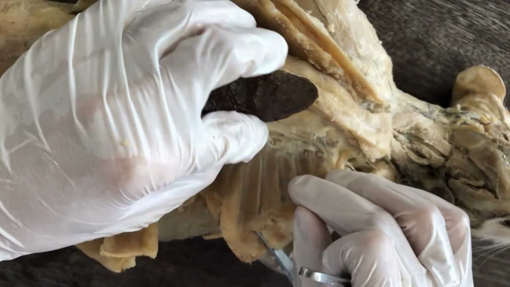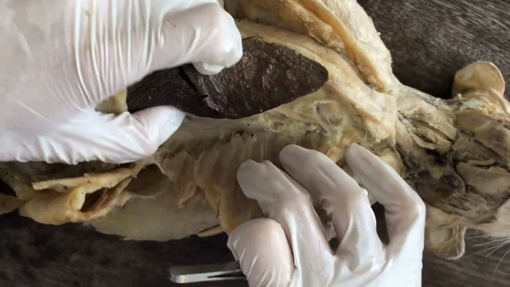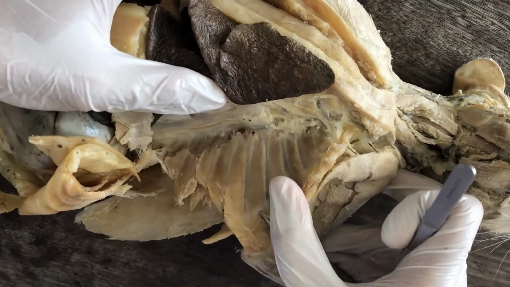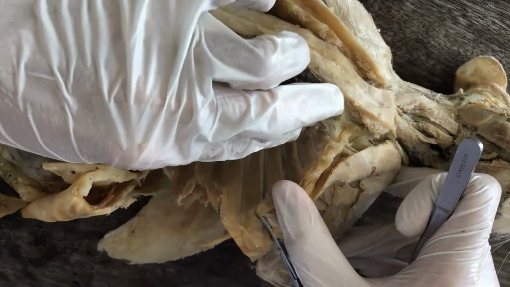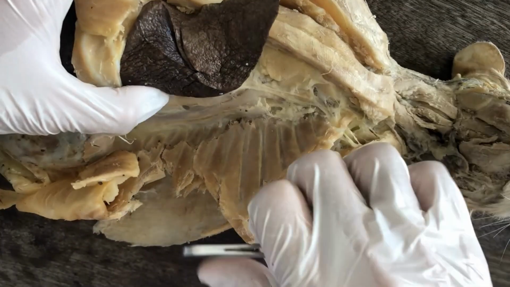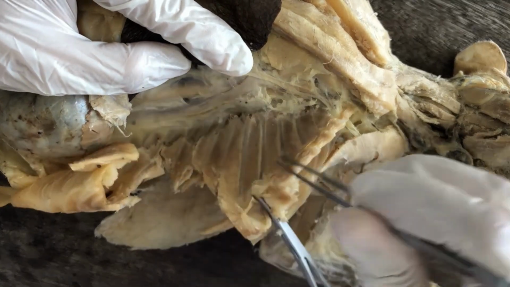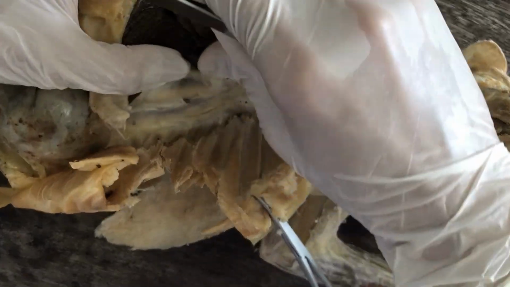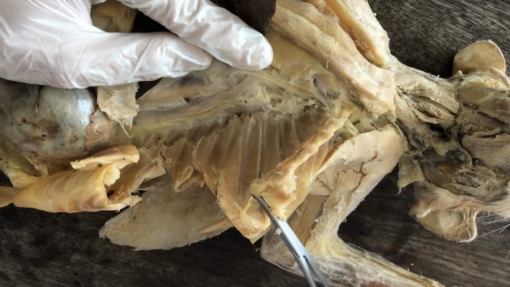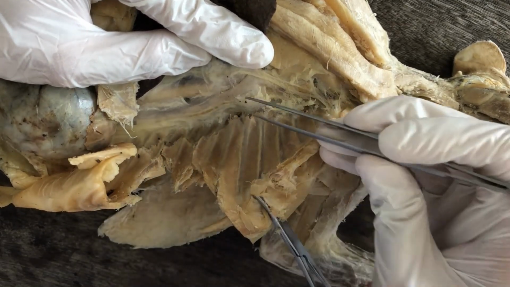So what other structures can we see? If we look at the dorsal wall of the pleural cavity, you'll see some tubes here. You have to reflect the left lung to see them. So you look at the left pleural cavity and reflect the left lung, and look at the dorsal thoracic wall.